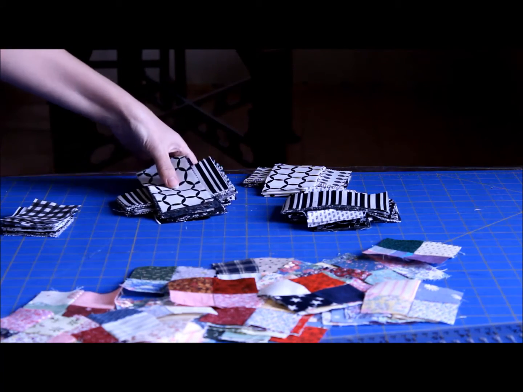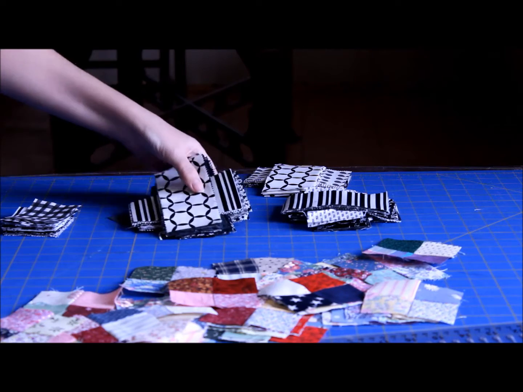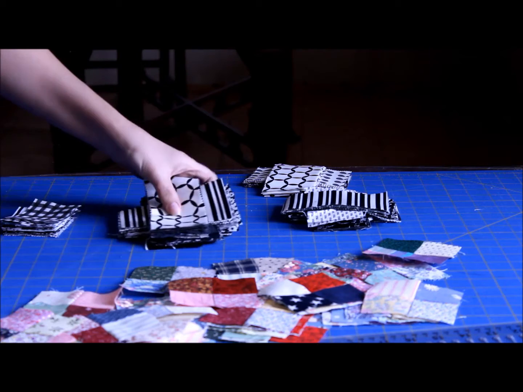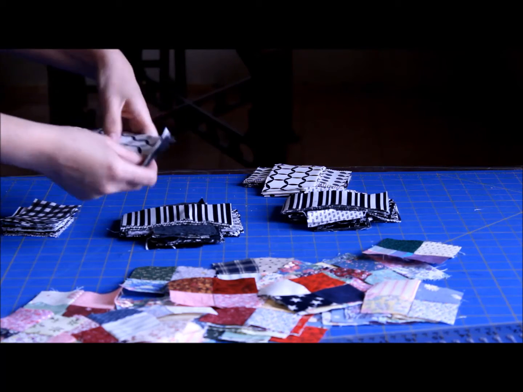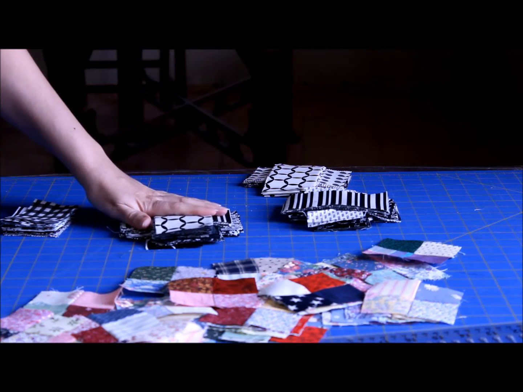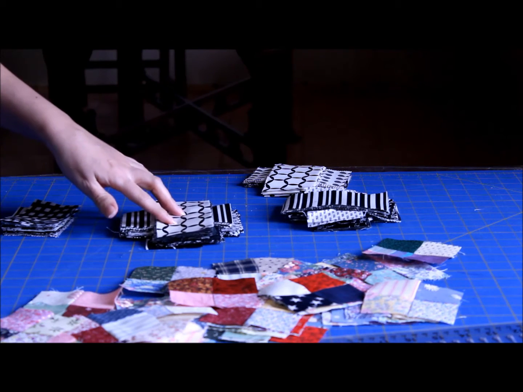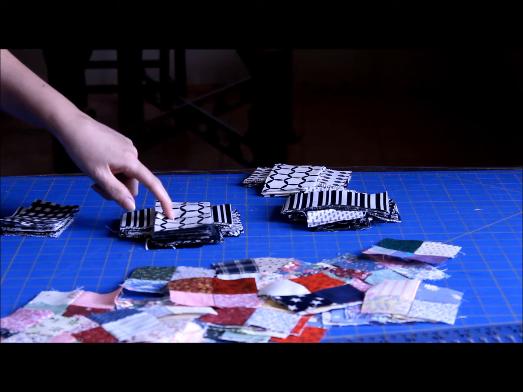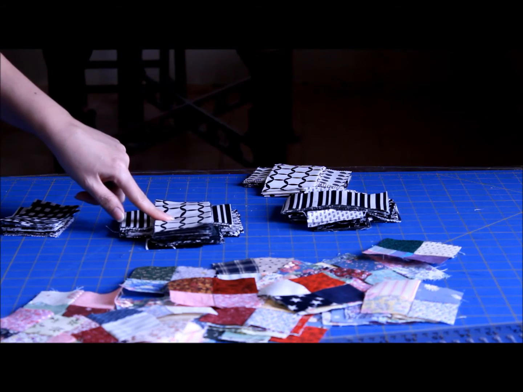If you are going to do the method where you cut strip rectangles, and if you do all rectangles, you're going to need 192 rectangles. 192 rectangles will give you 96 4 patches.